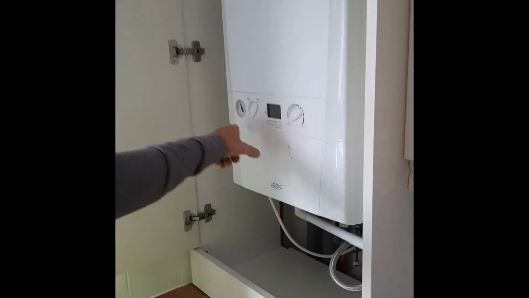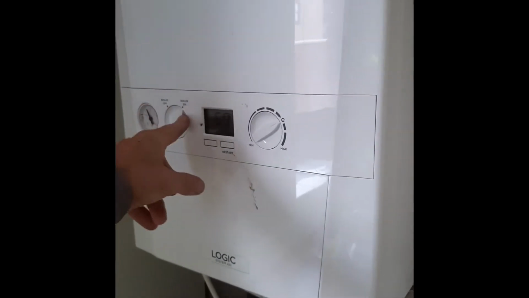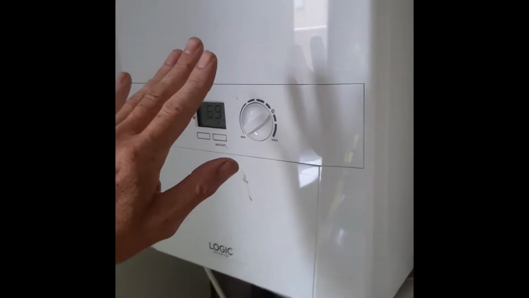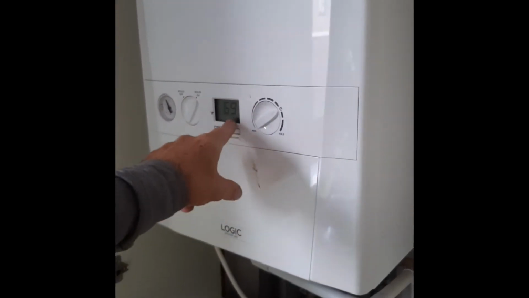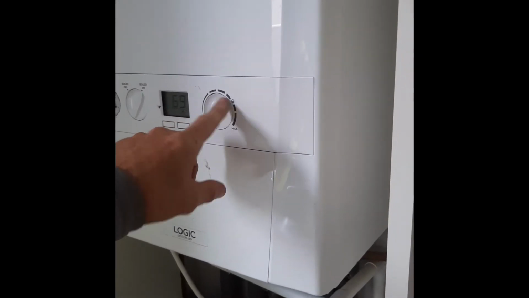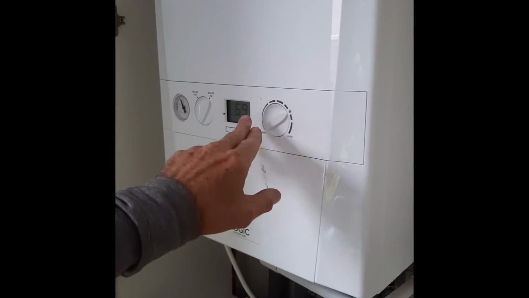So basically these controls, the boiler stays on. Don't turn it off. Just leave it on. It won't use any gas or electric. This is the temperature of the radiators, which is at 69. You can turn that up or down. If you think the temperature of the radiator is too high for children, you can turn it down.